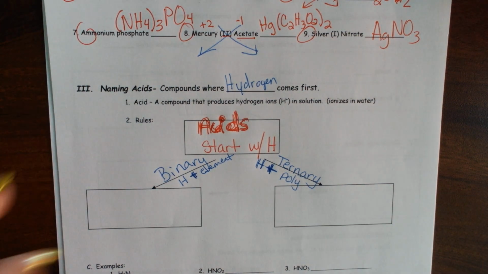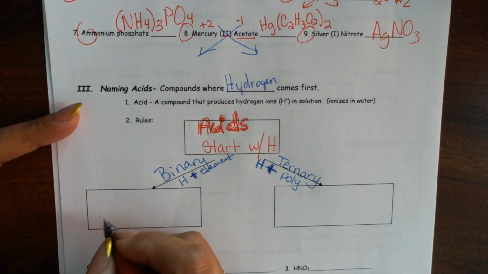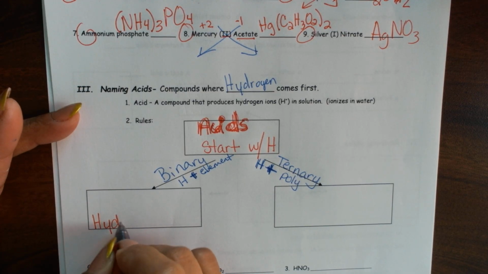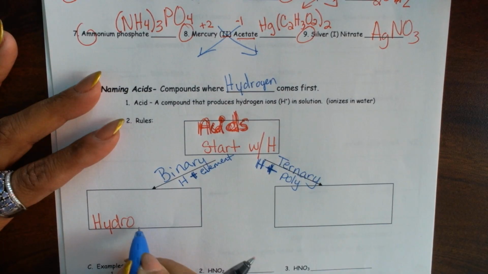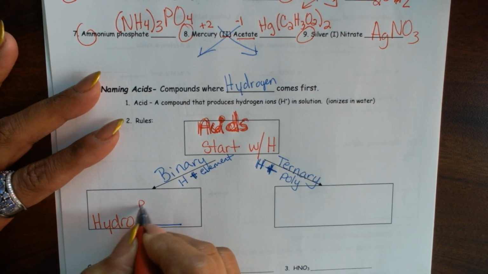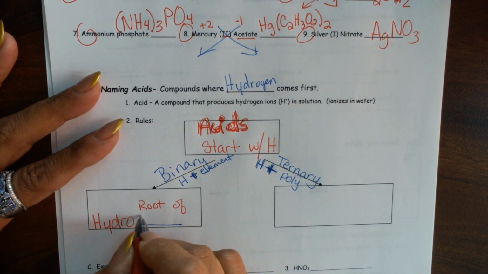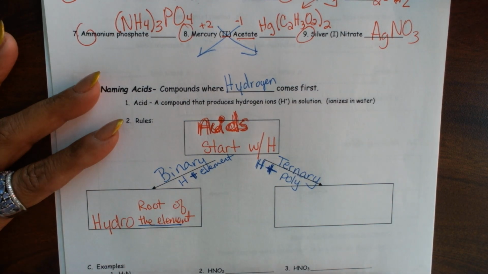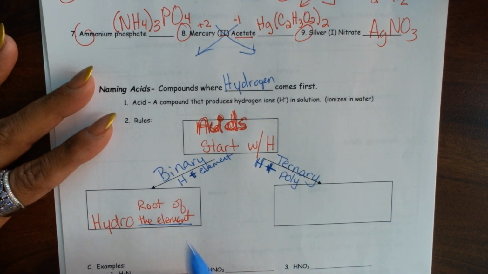Now, when it comes to a binary acid, the way you write it is going to be hydro, then the root of the element, and then it ends in ic.